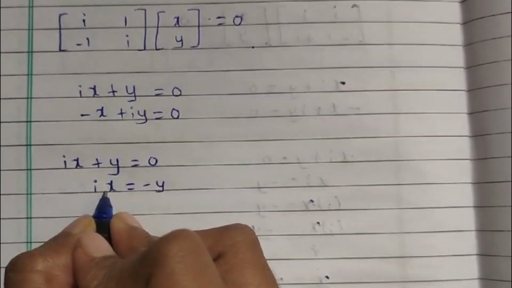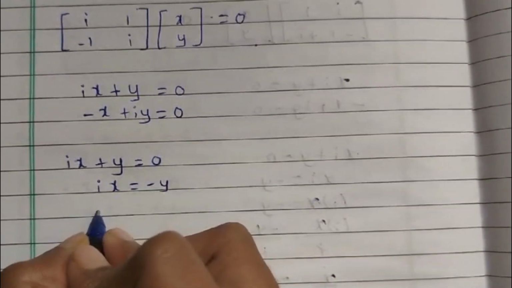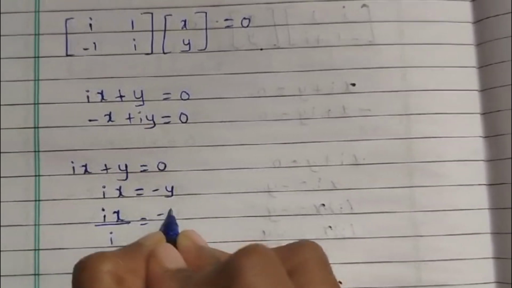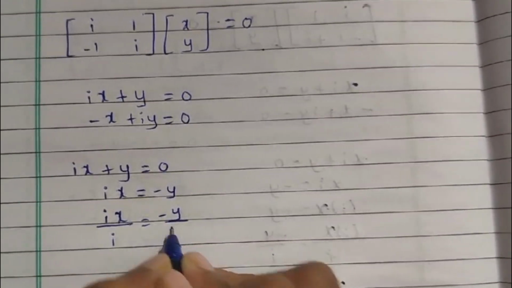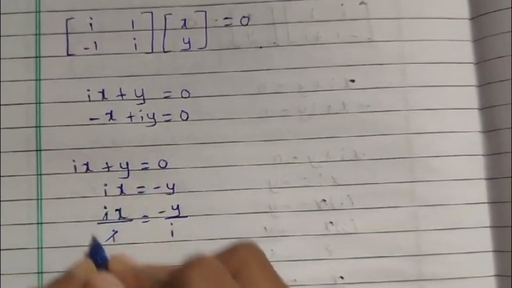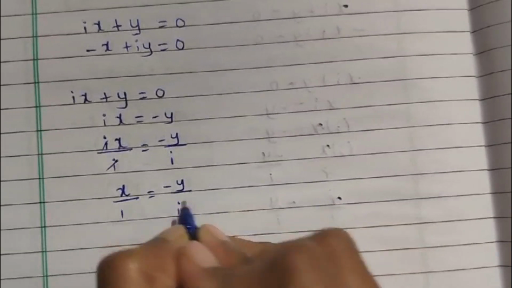So we divide ix by i. Then i into x divided by i is equal to minus y. Here also we are dividing the y term by i. i gets cancelled. Then x by 1 is equal to minus y by i.